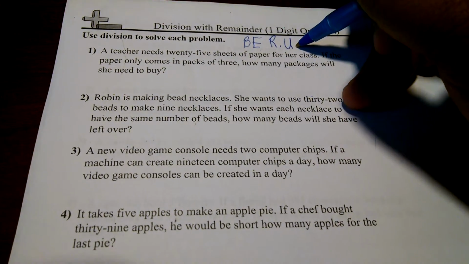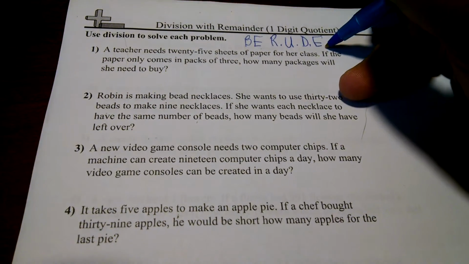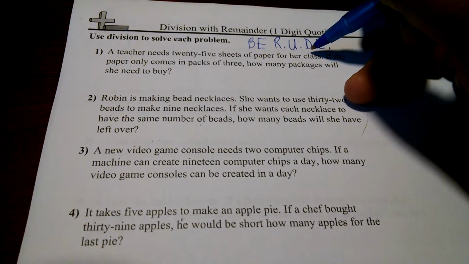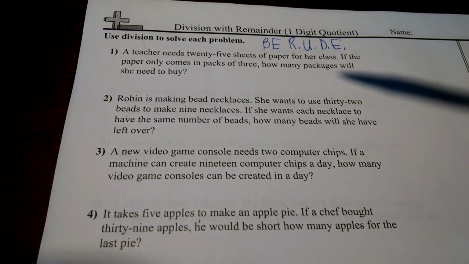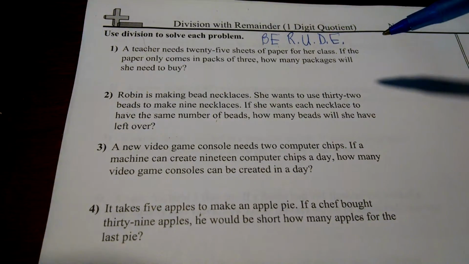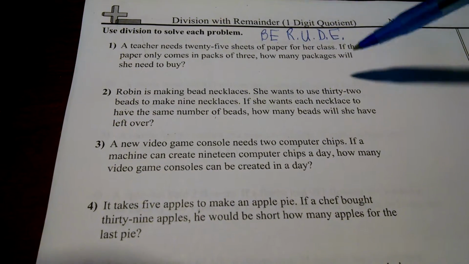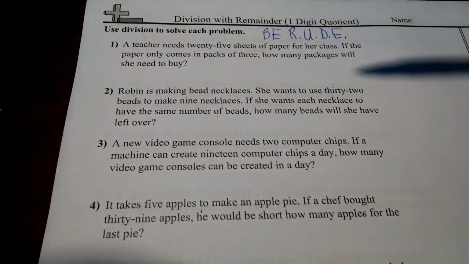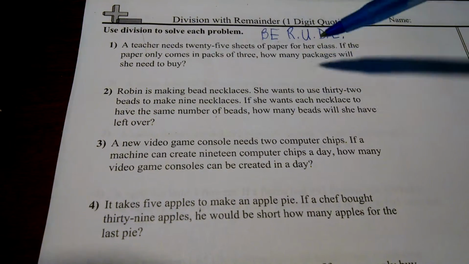Now, as you know, anytime we have word problems, I always tell my students to be RUDE, and RUDE stands for read, reread, underline, draw a model, and write your equations. It's very important for all of you to take these steps and do them in sequence. Skipping steps often leads to mistakes, inaccuracies with numbers, and also you miss the context. You don't really understand what's happening in the problem.